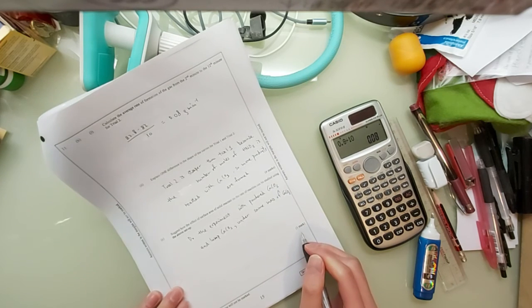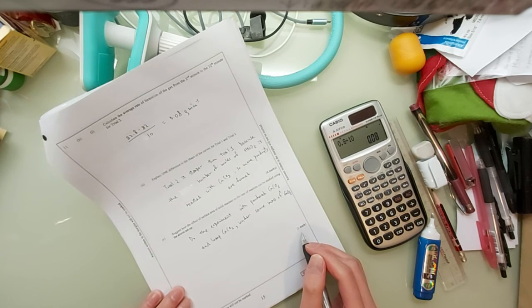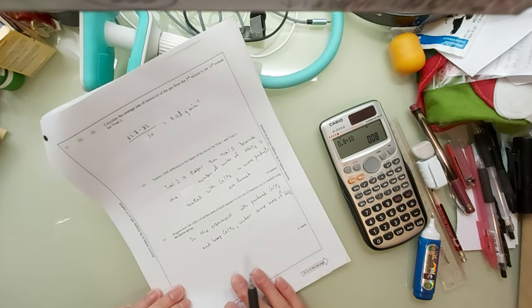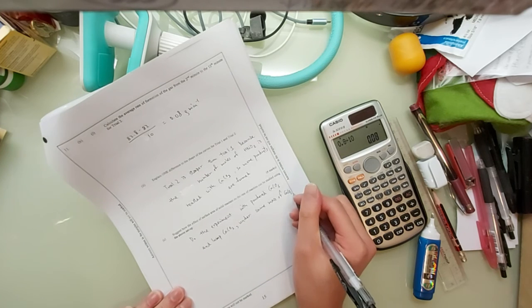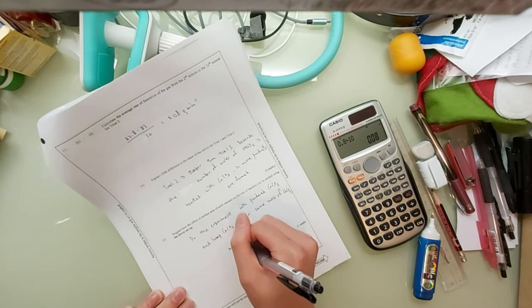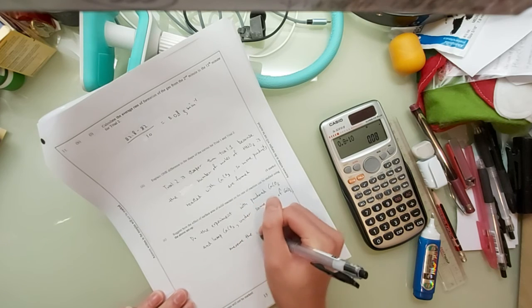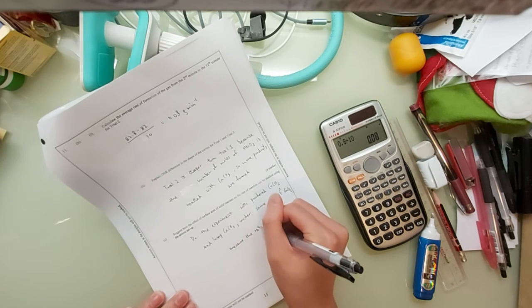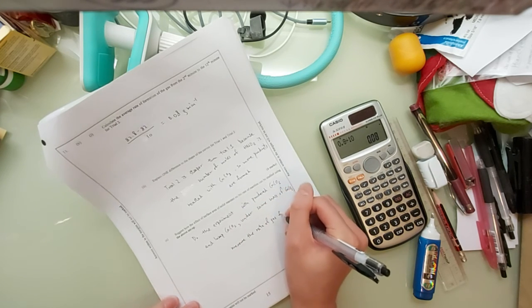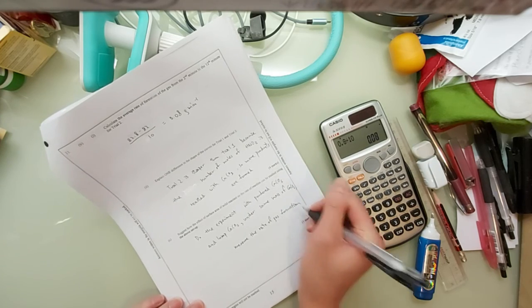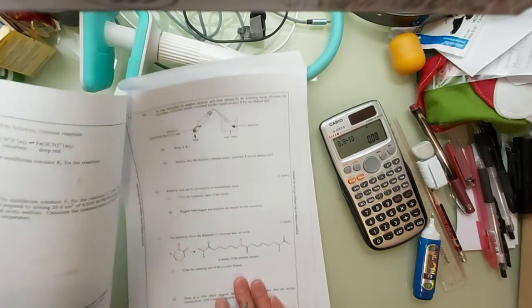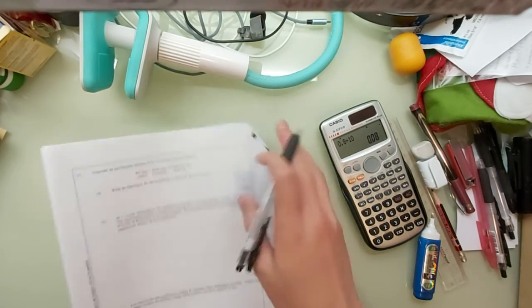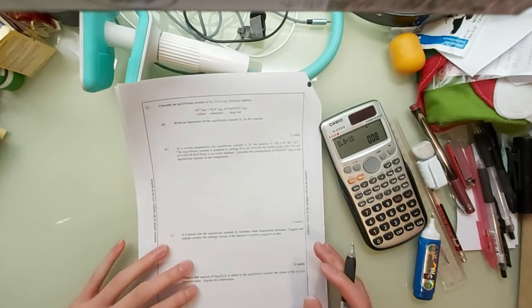Oh wait, it's only 1 mark. Yeah, under the same mass. Measure the rate of gas formation. Alright, we got this. Question 11. No, question 12 already. Damn. We are fast.